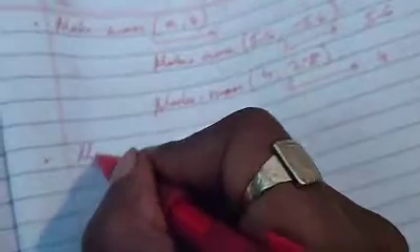Similarly, then we have the opposite one, that is Math.min of a, b. It returns the minimum of the two integers or two values. They can be integers, they can be doubles also. So if I write Math.min of 4.5 and 6, the answer will be 4.5.